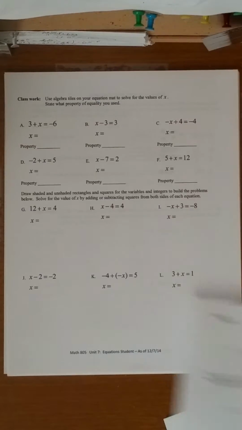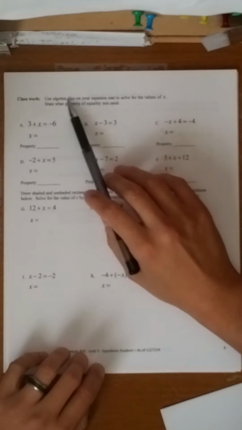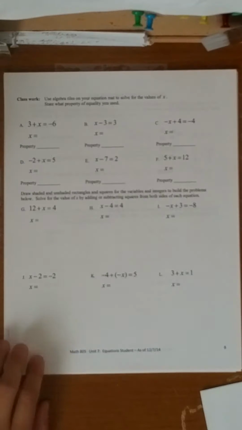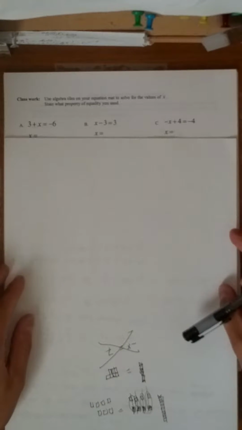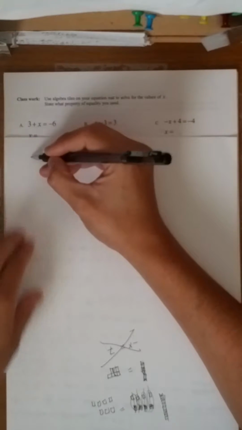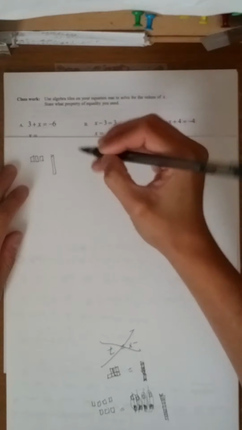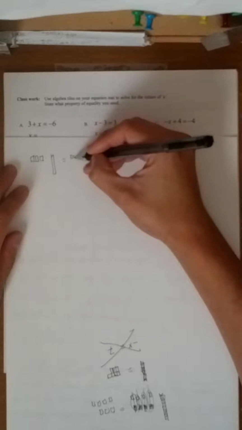Okay? So, and you want to read the instructions carefully. You want to use algebra tiles, okay? And we're going to solve this one for x, and then we're going to state the property we used here. So notice, so what you do in this case here. So I'm only going to do a few of these, and then you should really practice the rest here. So for a, so if I have 3, and then x here equals -6.